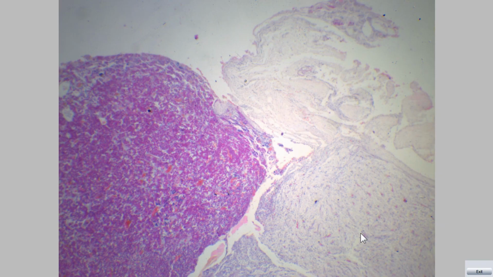The posterior neurohypophysis consists of pars nervosa and infundibulum. The anterior adenohypophysis or anterior lobe consists of pars distalis, pars intermedia, and pars tuberalis.